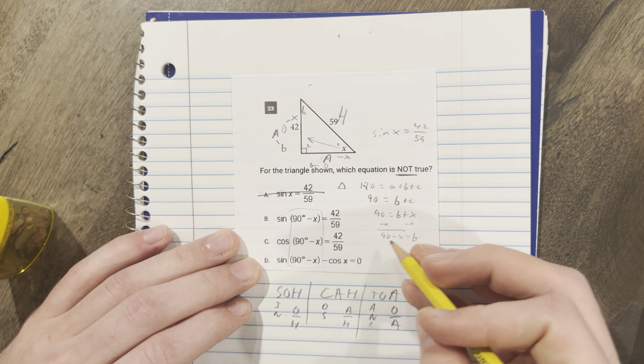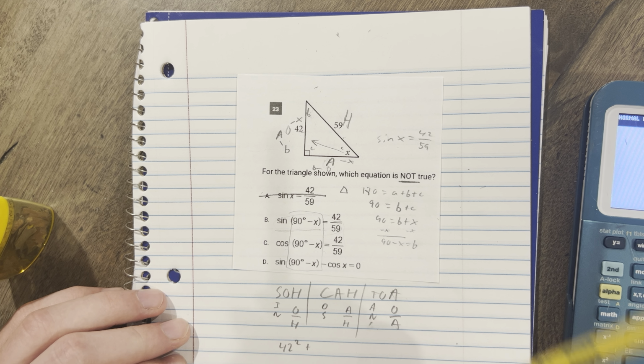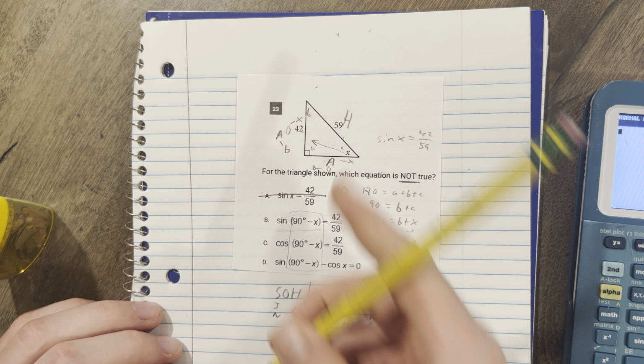So let's set it up on paper first. We'd have 42, always a Pythagorean theorem, it's always important, 42 squared plus our side here squared, remember our leg plus our leg, the squares of those, are going to equal C squared, which is always the hypotenuse. We'll call this side length Z. Z squared equals 59 squared.